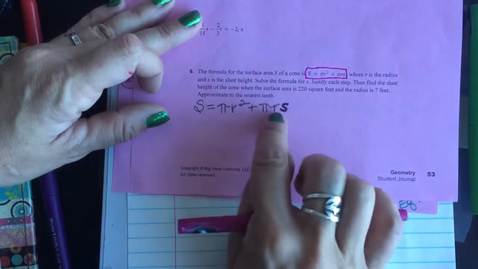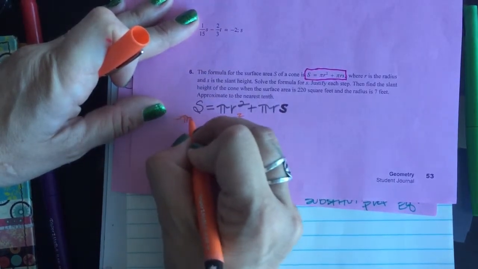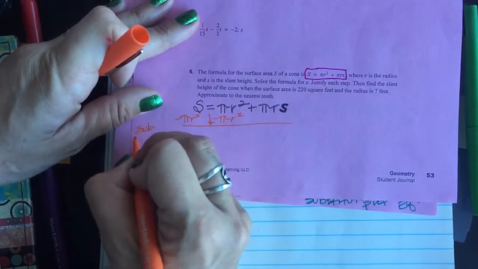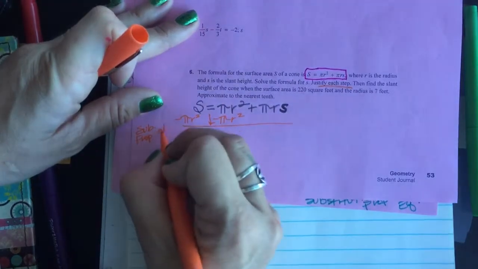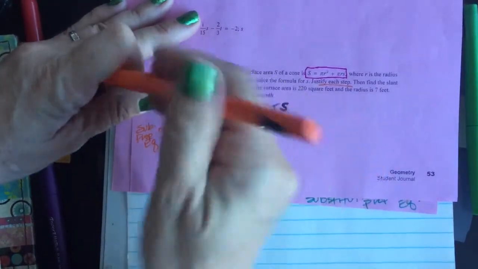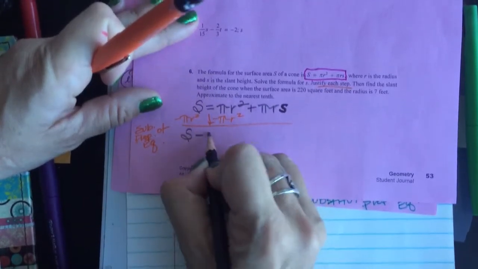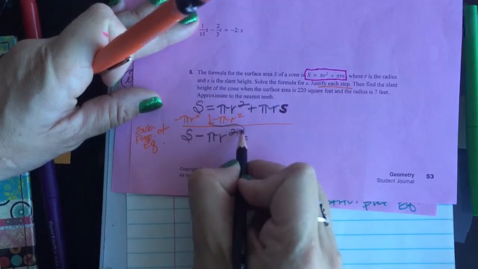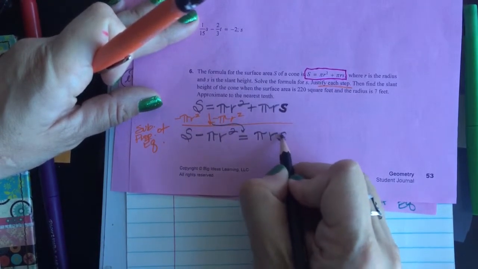So little s is buried in this second term. The first thing I'm going to do is take away this pi times r squared. So that was a little subtraction property. Oh, yeah, it does say justify each step. So subtraction property of equality. Capital S minus pi r squared equals, my equal sign moved, pi r little s.